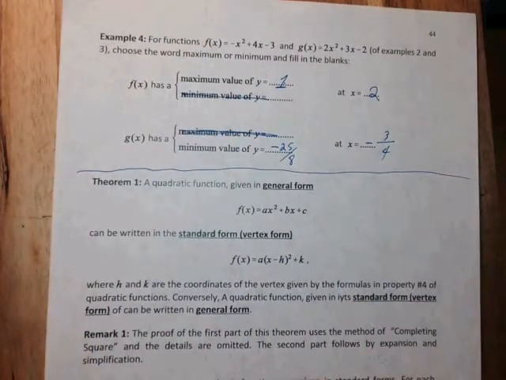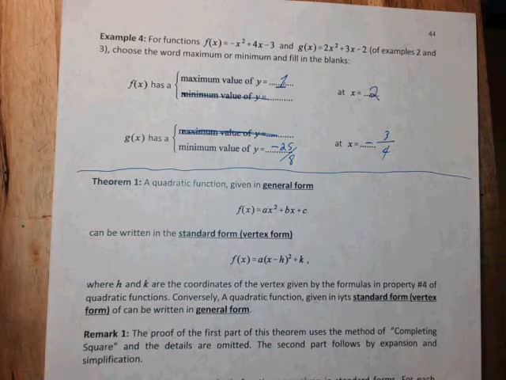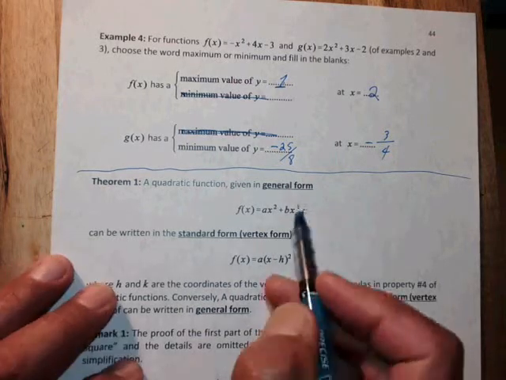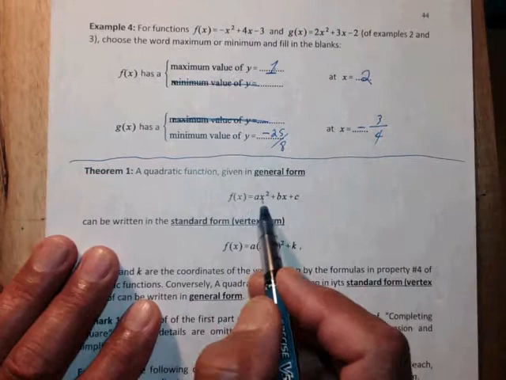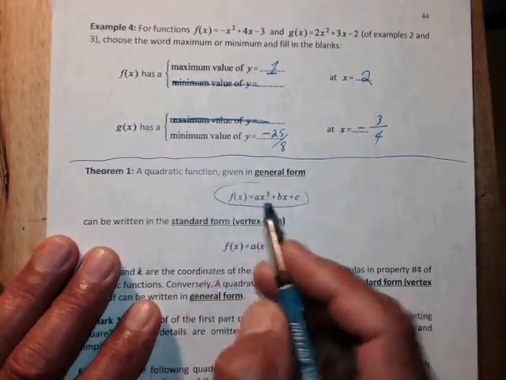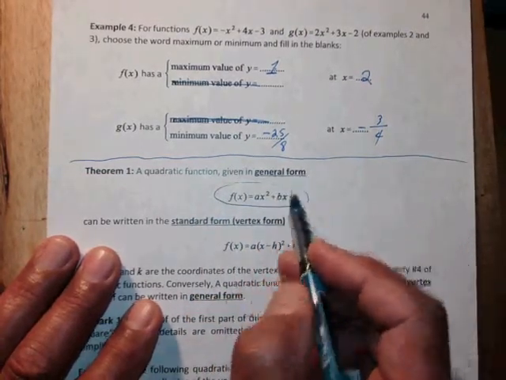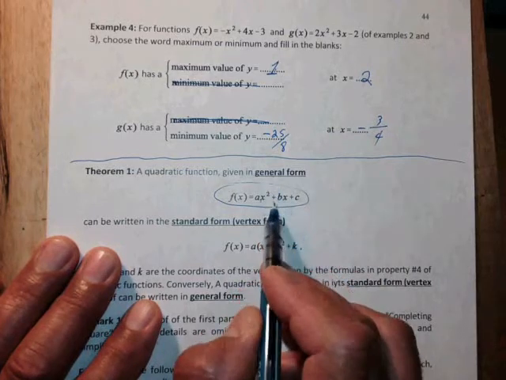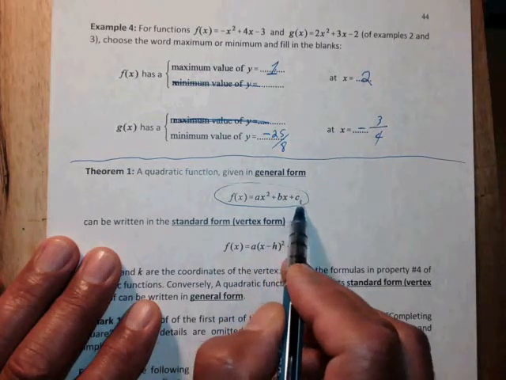The next topic we're going to talk about is a new presentation of the quadratic function. As I said, this formula here is called the general form, ax squared plus bx plus c.